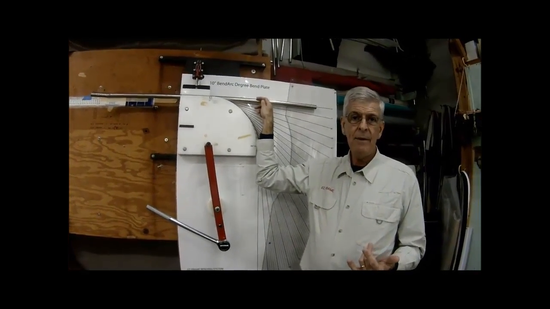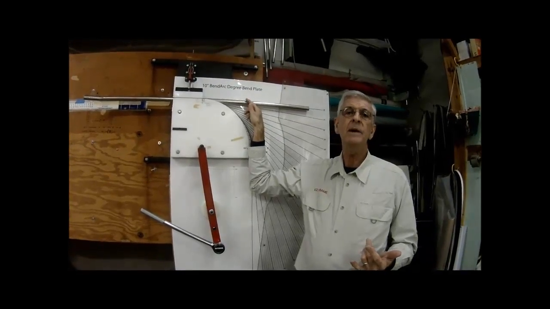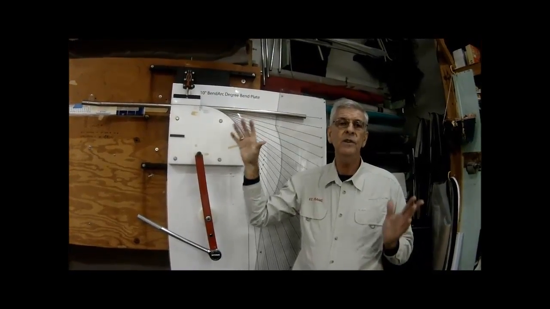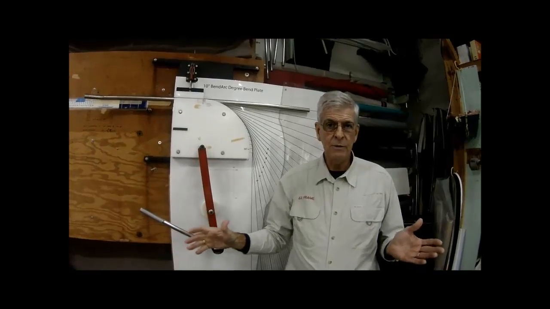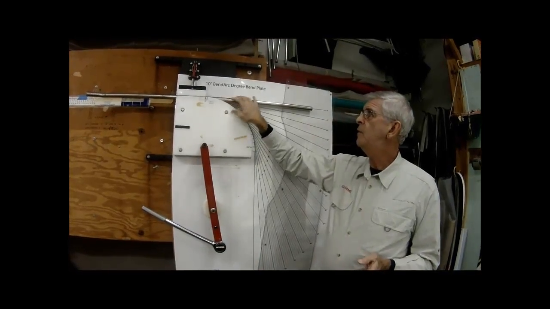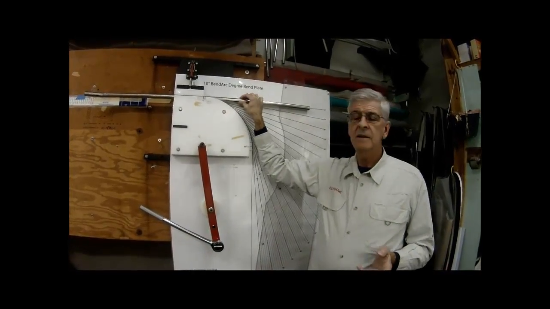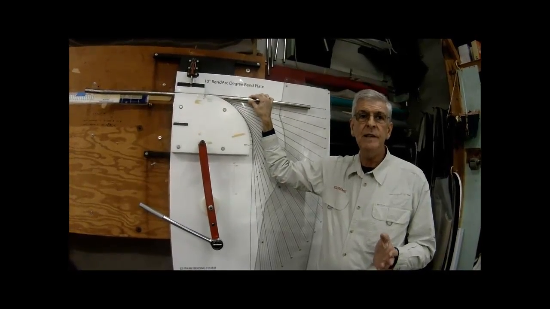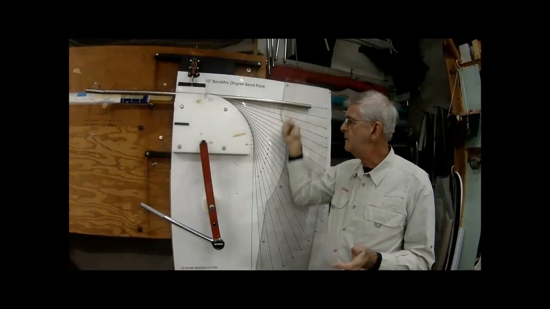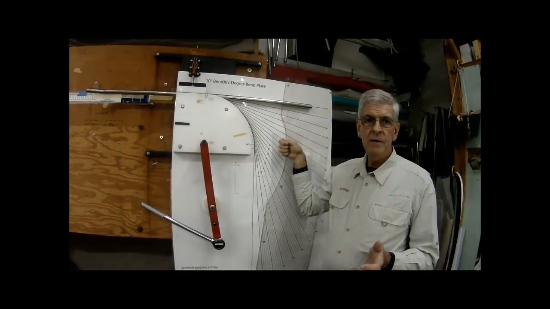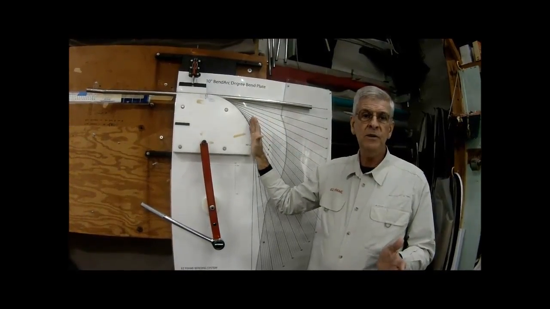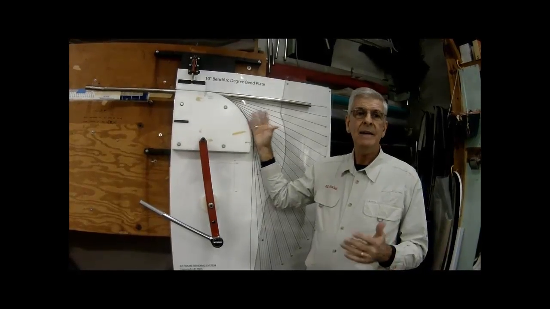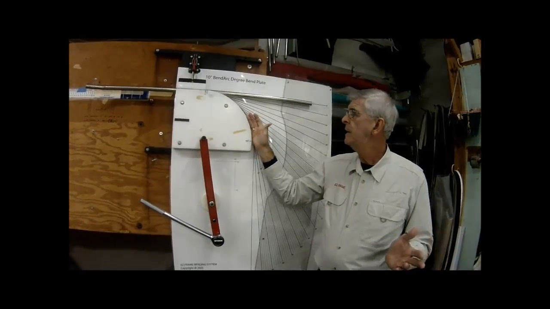For each diameter and for each material type, you have to do all of these calculations to get your actual radius. The actual radius is always going to be larger than the bender radius, because of spring back. When you bend it, it always springs back a little bit, so your actual radius will be somewhat larger, and that depends on each material and diameter also.